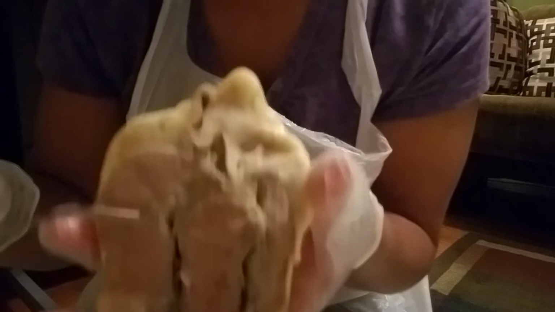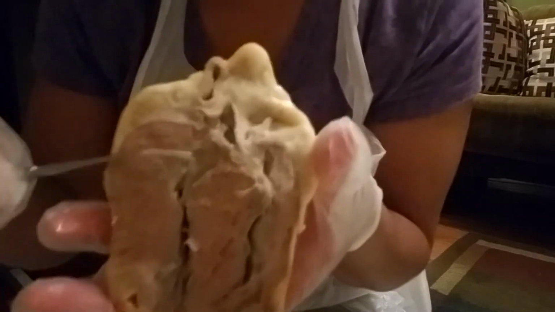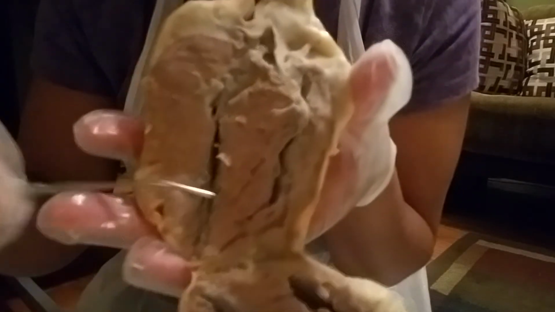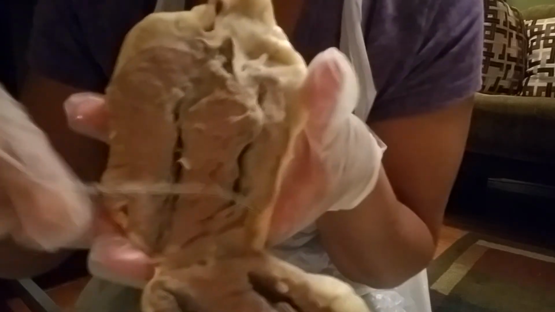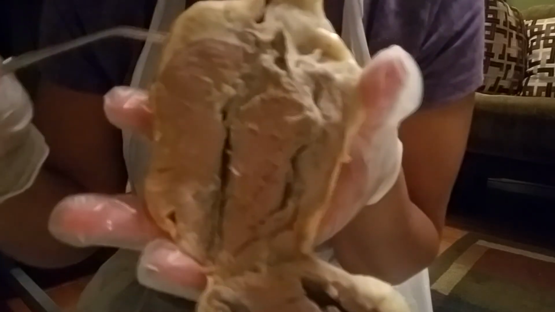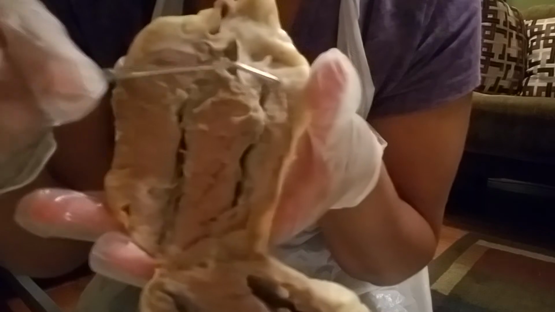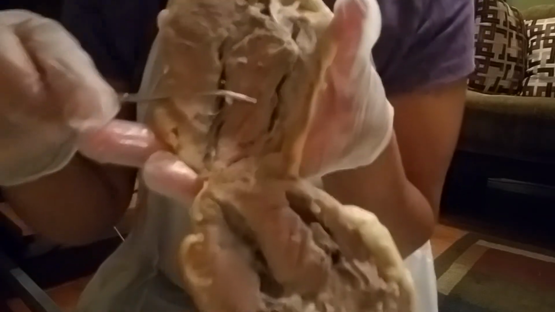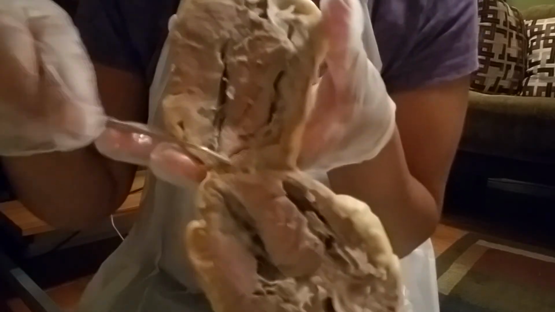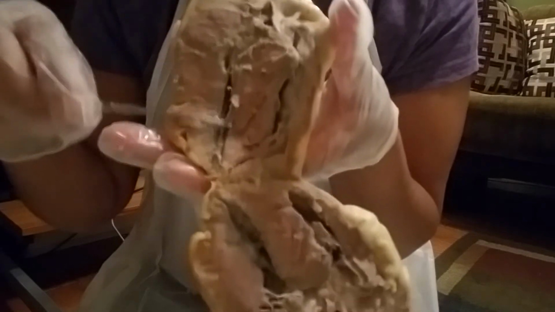On this side, same thing. Left atrium, right atrium, left ventricle area, right ventricle area. The left side is typically larger than the right side of the heart. And also the apex points to the left ventricle area.